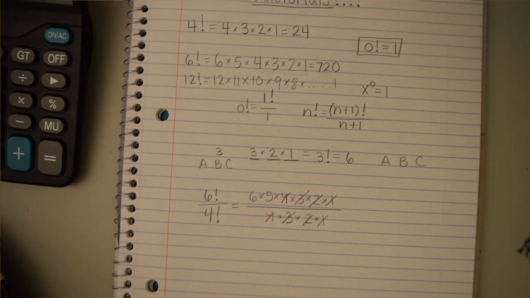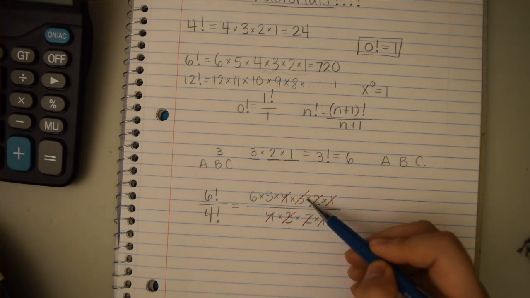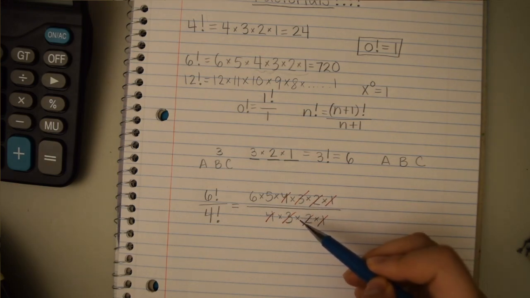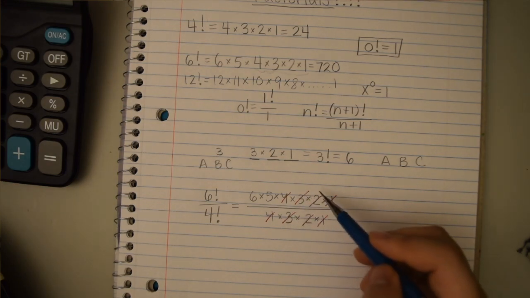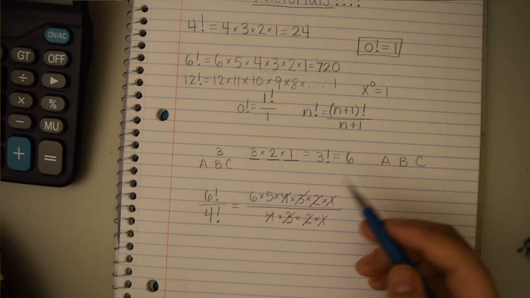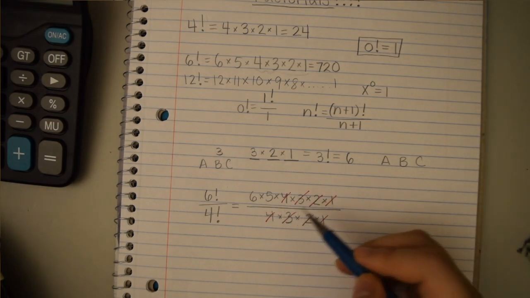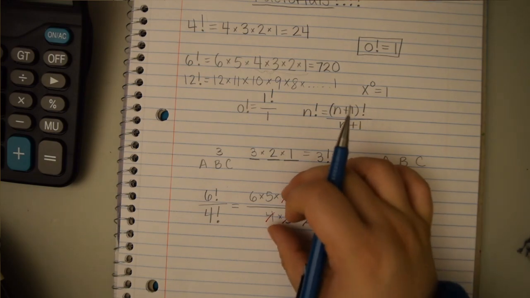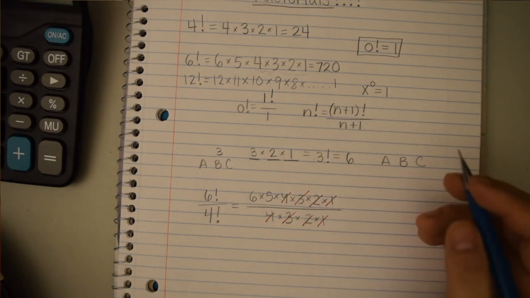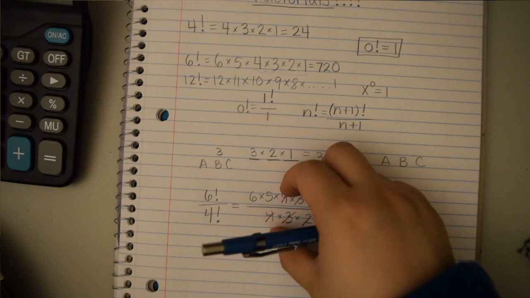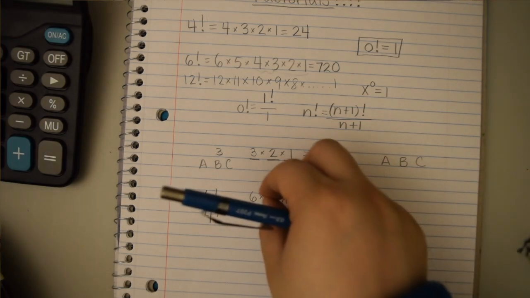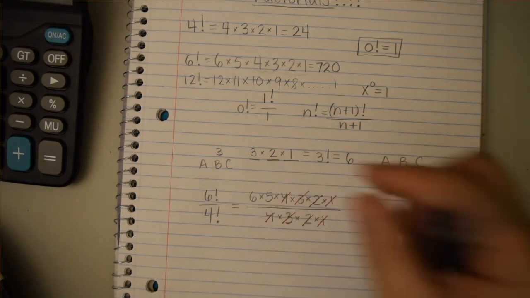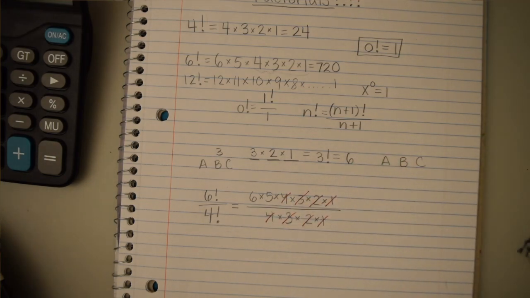And why do they cancel? Because we are multiplying. So if this were all addition, that would not work. You can only do it for multiplication. And it's really because you can separate out the fractions if you really want to think of it that way. 4 divided by 4 is 1, and anything times 1 is itself. 3 divided by 3 is 1, etc., etc.